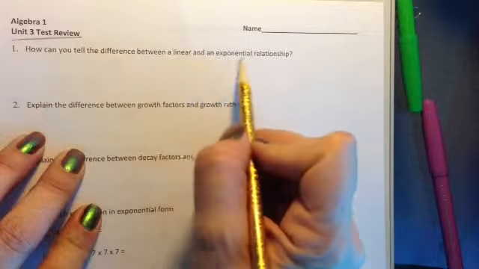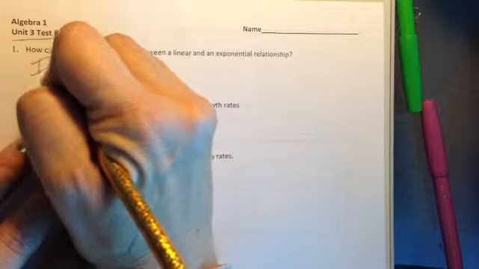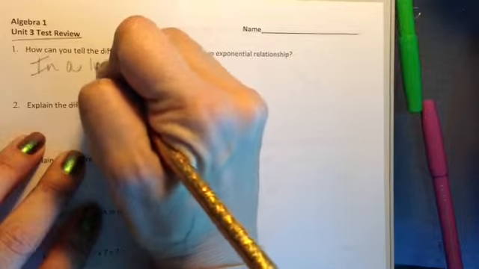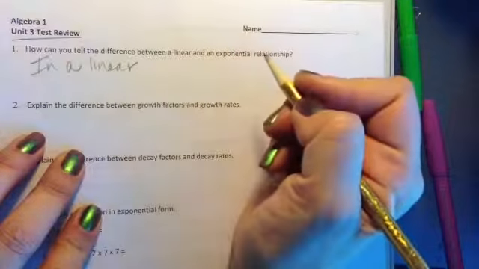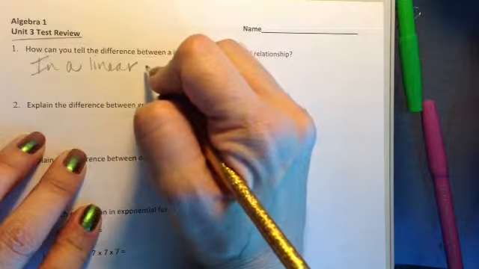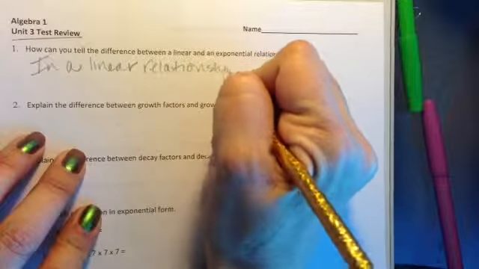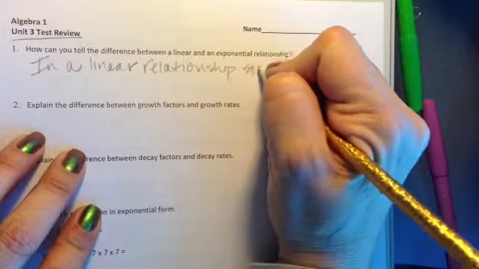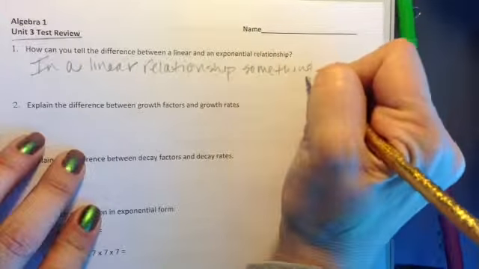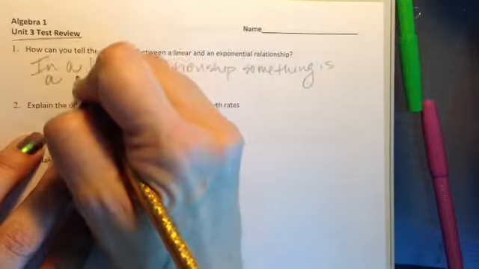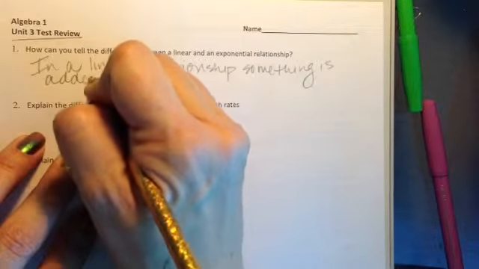How can you tell the difference between a linear and an exponential relationship? In a linear relationship, something is added or subtracted at a constant rate. That's known as our slope.